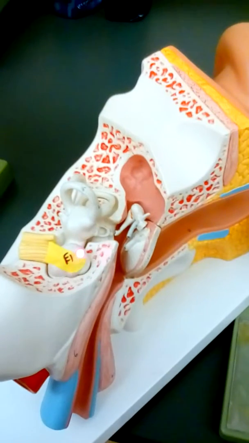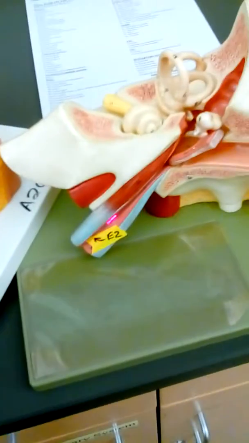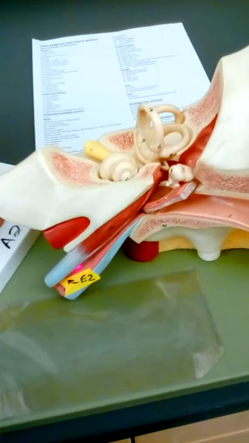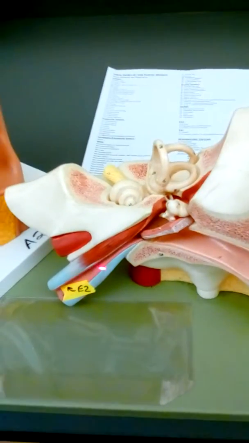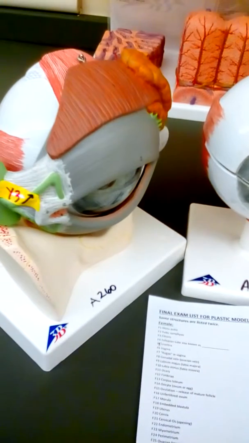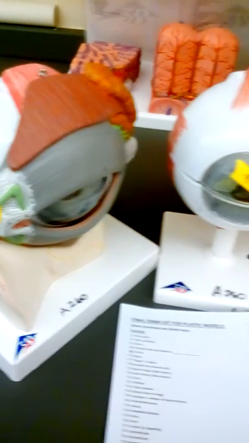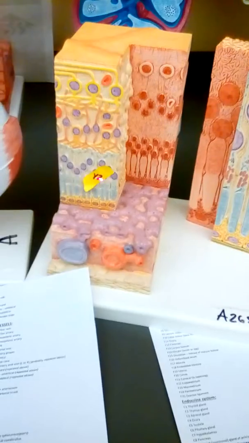This is the cochlea of the ear for anatomy part 1 or 2, depending on your school. This is the eustachian tube, also called auditory tube, also called pharyngotympanic tube. This is the superior lacrimal canaliculus of the eye, of the lacrimal apparatus. Superior lacrimal canaliculus. This is the cornea. This is the retina, rods and cones.